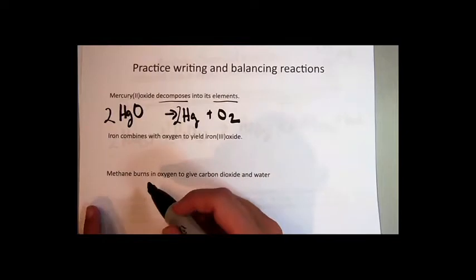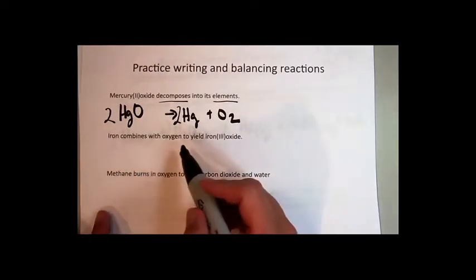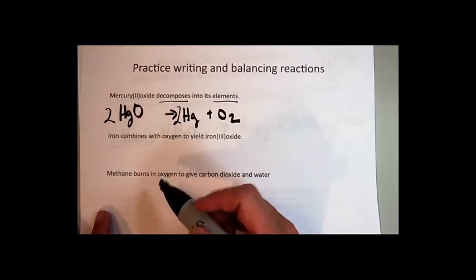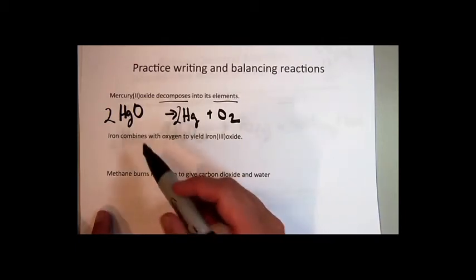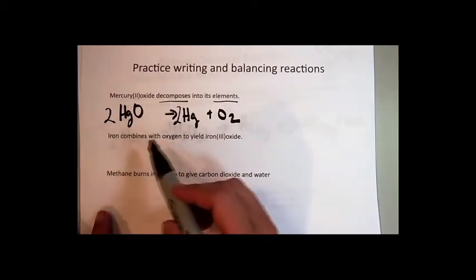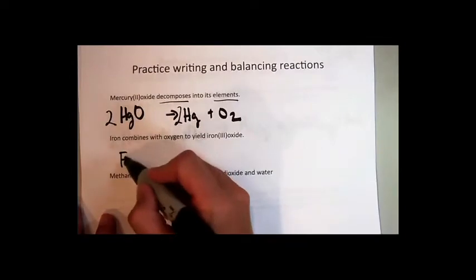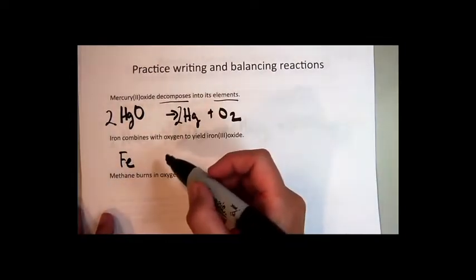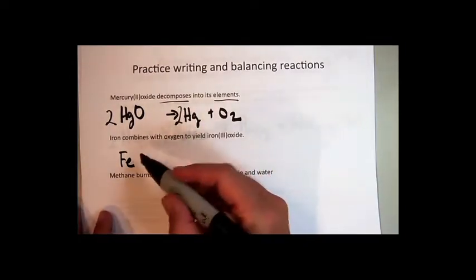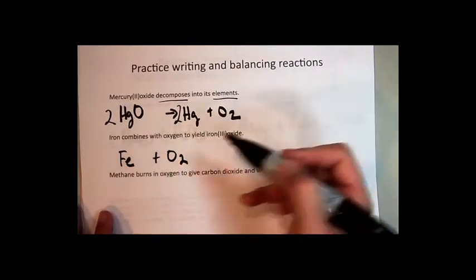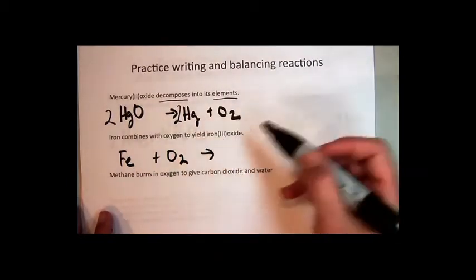All right. So I'd like for you to be able to do this. Work in your groups. See if you can do it. This is a good chance to check yourself to see how much you remember from chemistry last year or the year before, and how much work you need to do to catch up. Iron, it's a common element. The symbol I would expect is Fe. Combines with oxygen, diatomic element, to yield iron 3 oxide.